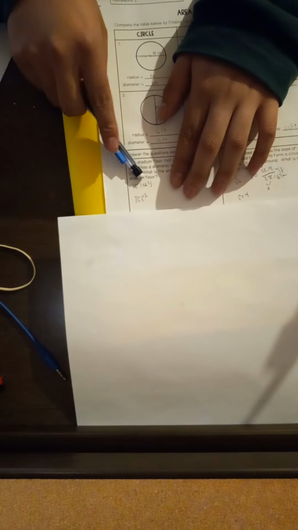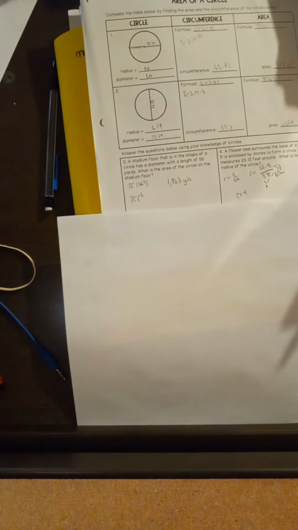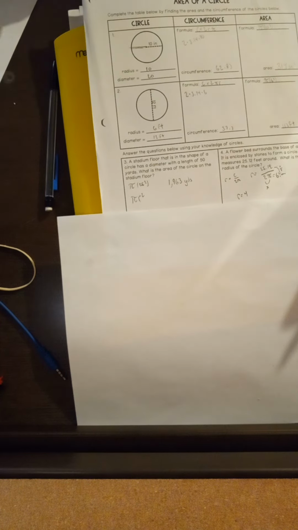As we see here, 25 to the second power is 625.